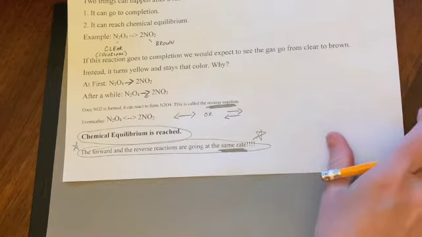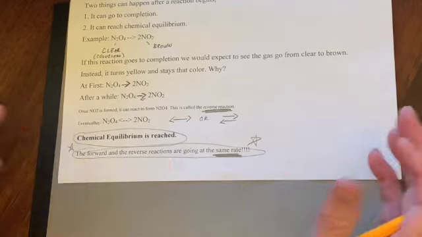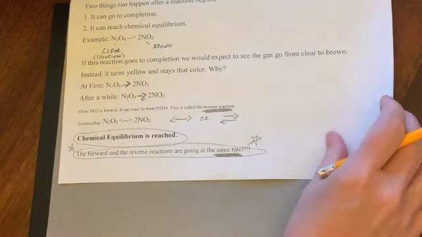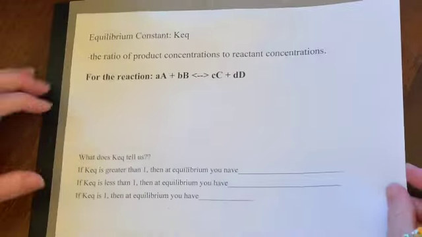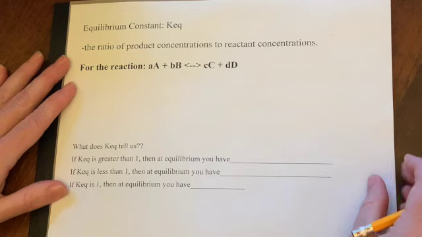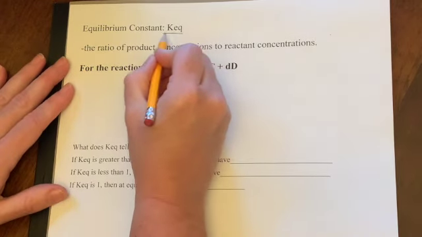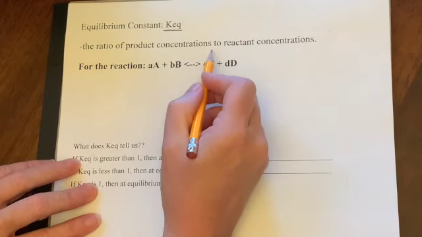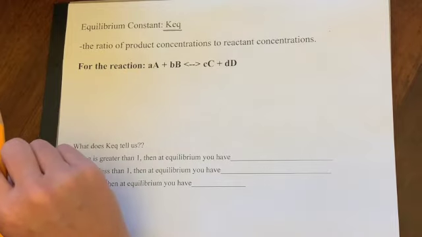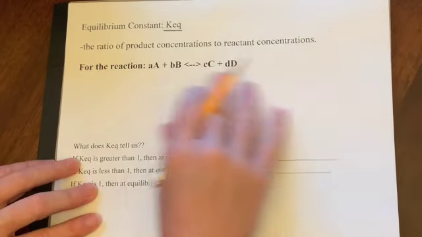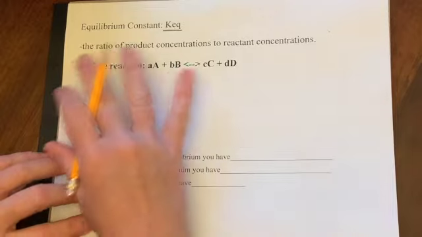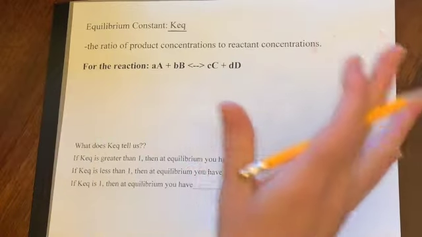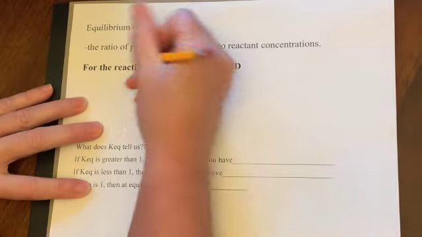All right, so to give us an idea as to how much reactant or product we have once this equilibrium is reached, we talk about what's known as an equilibrium constant. An equilibrium constant gets the abbreviation capital K, little eq. It is the ratio of the product concentration to the reactant concentration. So here's my generic reaction. I'm just going to show you how to set up a Keq, and then we'll work more into doing the calculations.